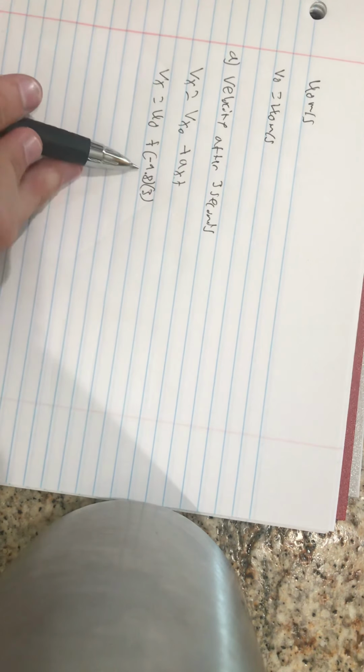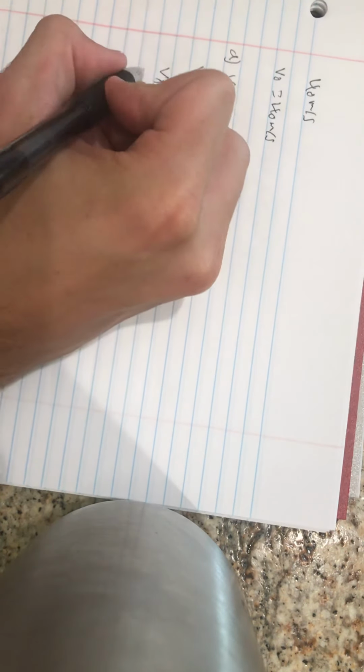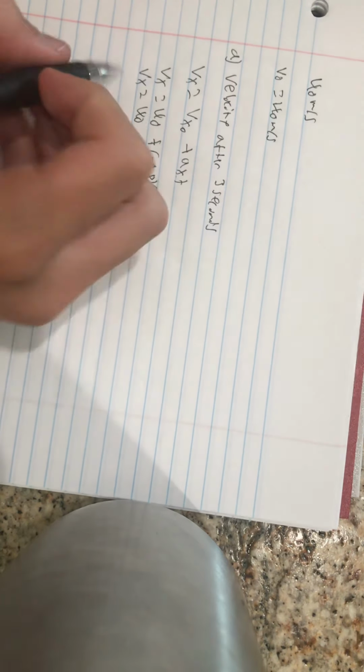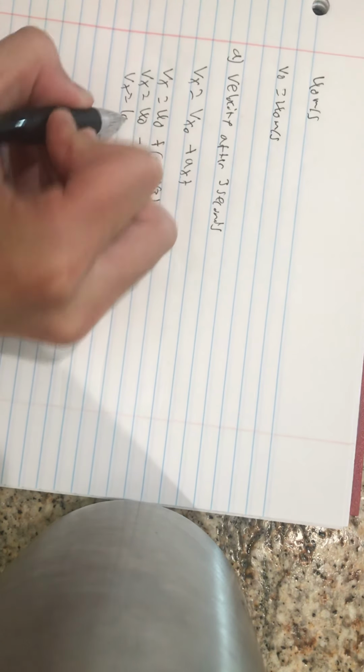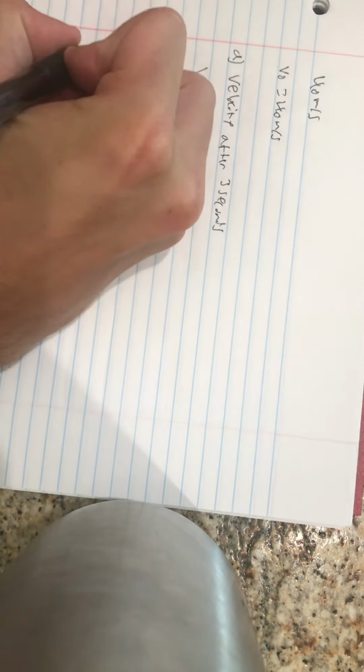I'm going to round this to 10 just because. And we end up with vx is equal to 40 minus 30. So vx is 10 meters per second. That is the velocity after 3 seconds, is 10 meters per second.